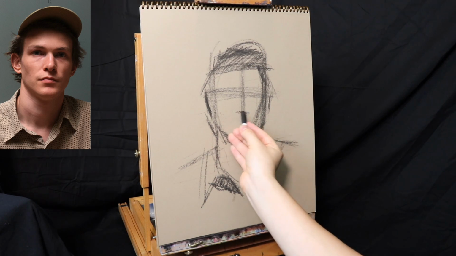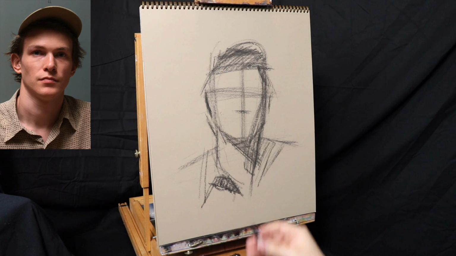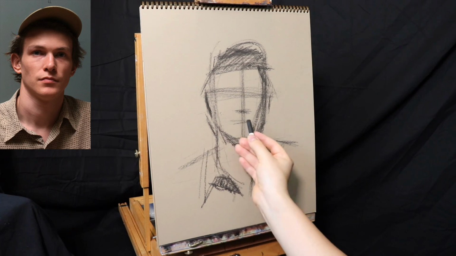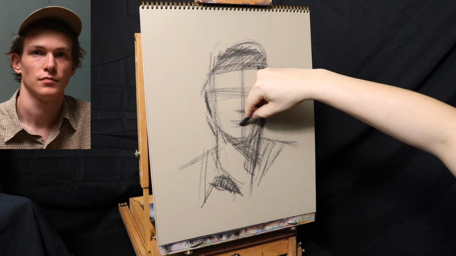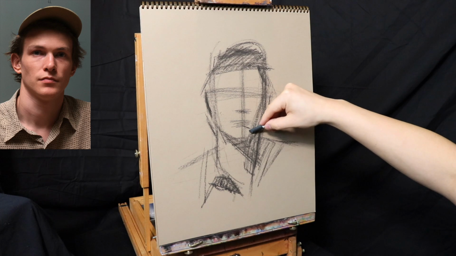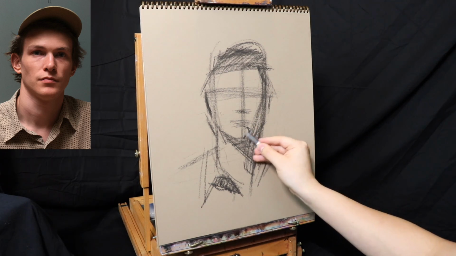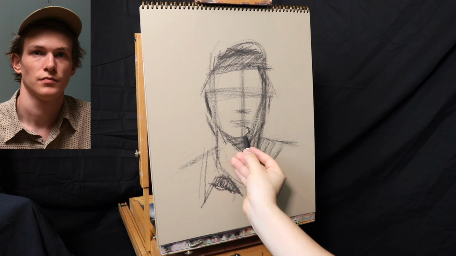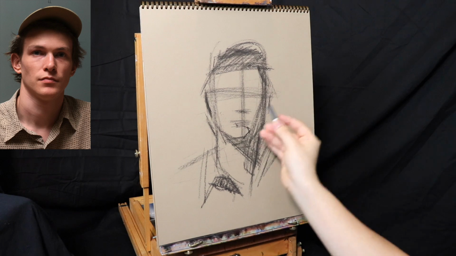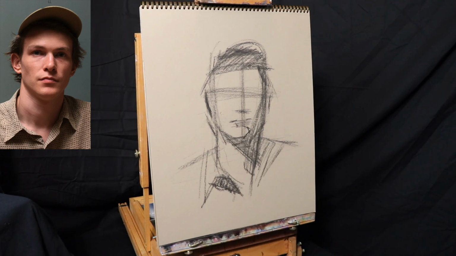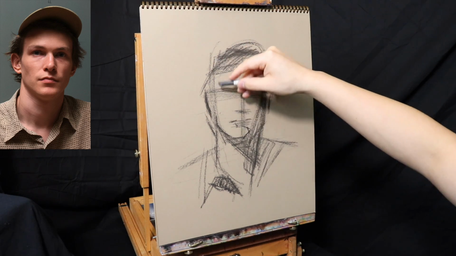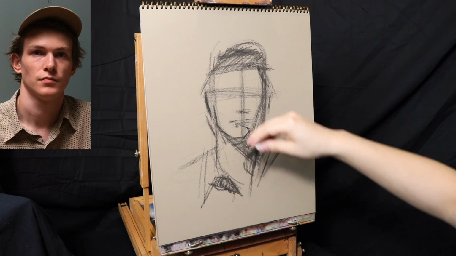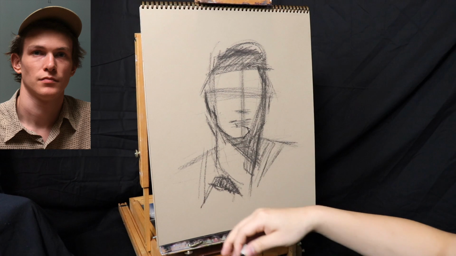Let's go ahead and just make a little mark here for where the nose might fit. I'm not entirely sure where anything is going to fit yet, but just making simple observations. And why don't we just go ahead and put in a little shadow there. Little shape down here. Trying to observe the nature of these shapes. Not really trying to copy them. Trying to interpret the visual information and make decisions based off of that.